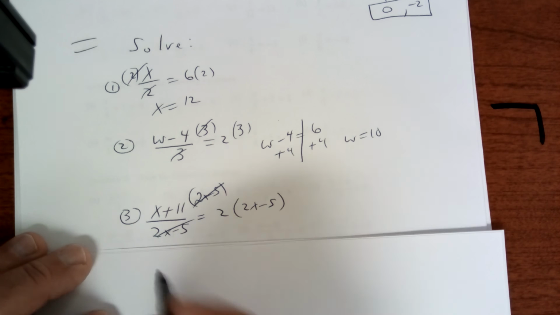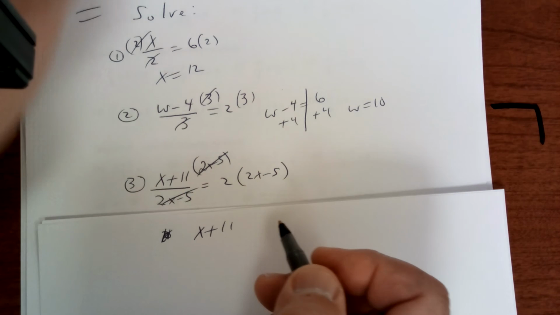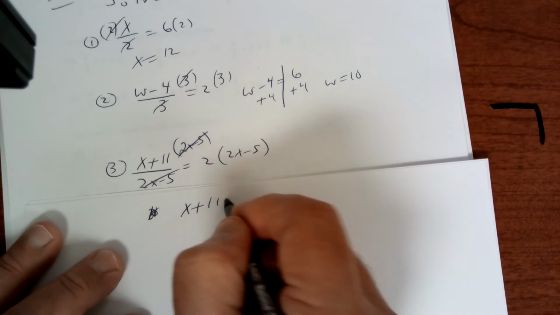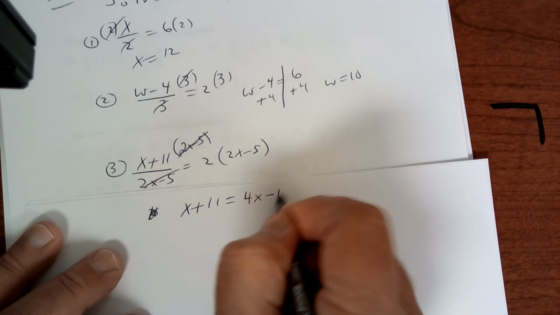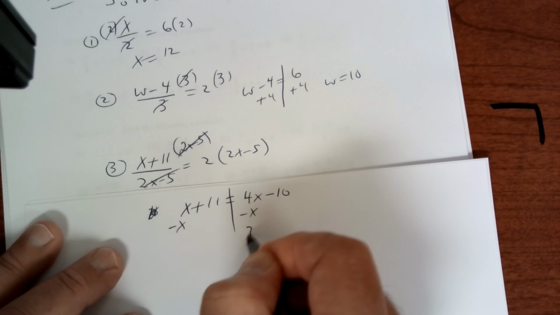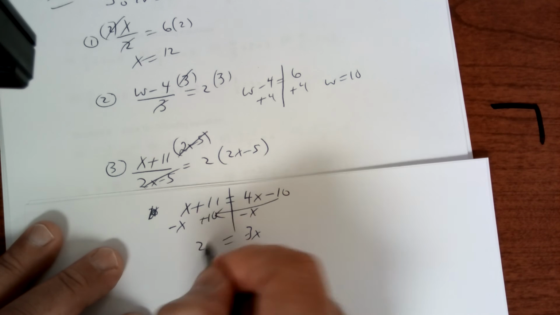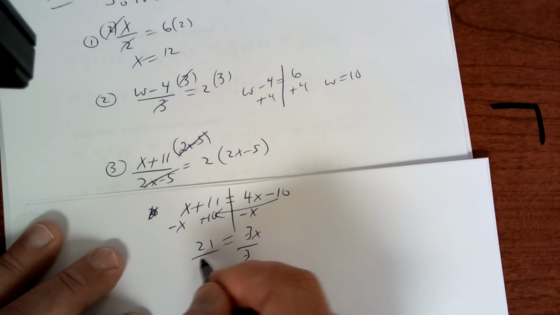So you get x plus 11 equals 4x minus 10. And then what you're going to do is subtract x and get 3x. You're going to move the 10 over here, that becomes a plus 10, so that's going to be 21. Divide by 3 and you get x equals 7. And that's how you do that.